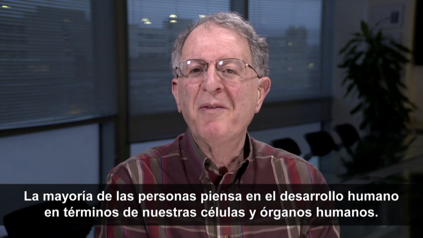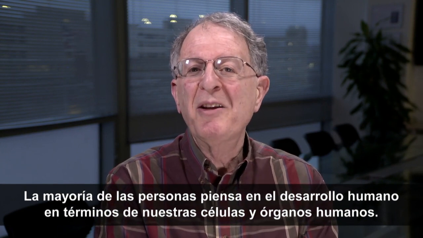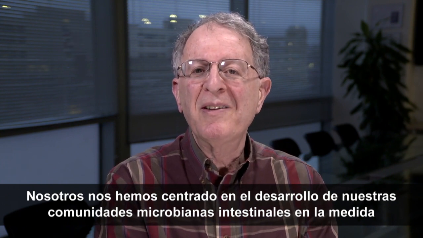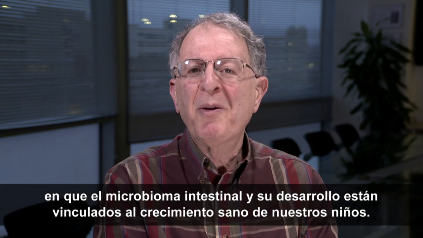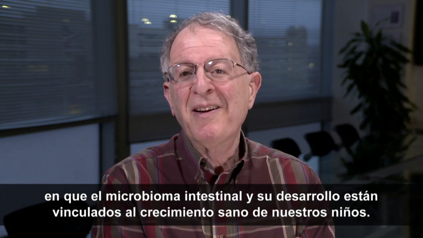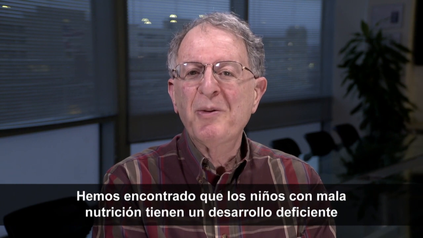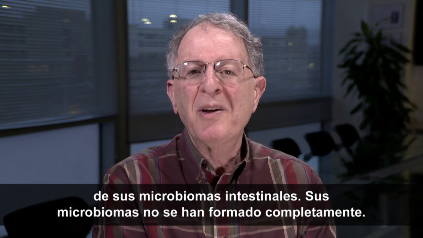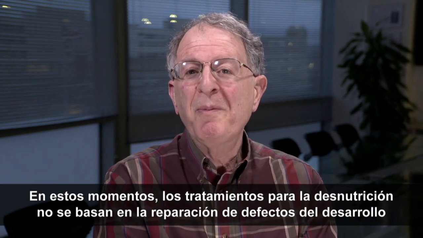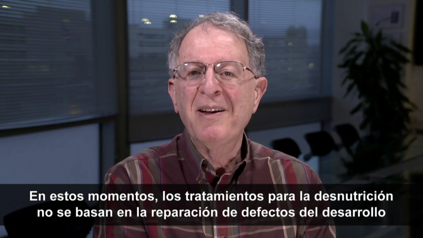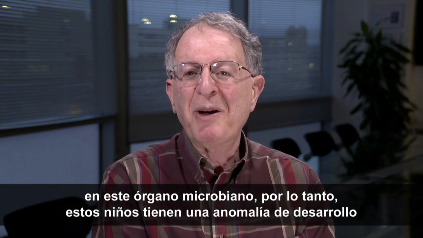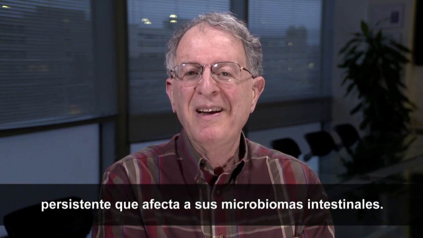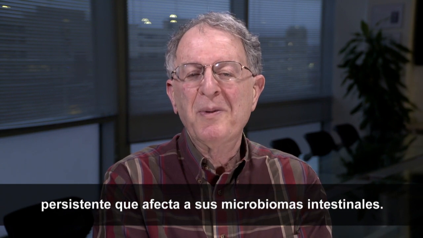Most people think of human development in terms of our human cells and human organs. We've focused on the development of our gut microbial communities and the extent to which the gut microbiome and its development is linked to the healthy growth of our children. We find that children with malnutrition have impaired development of their gut microbiomes. Their microbiomes are incompletely formed. Current treatments for malnutrition are not based on repairing developmental defects in this microbial organ. Therefore, these children have a persistent developmental abnormality affecting their gut microbiomes.